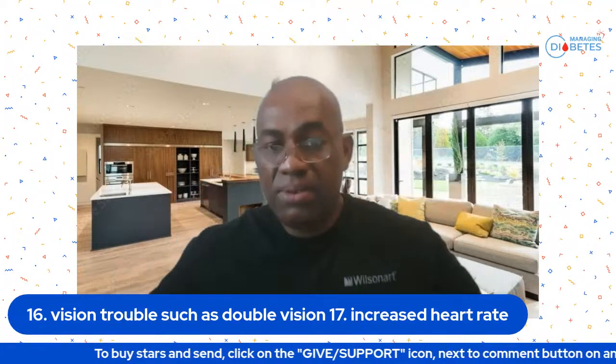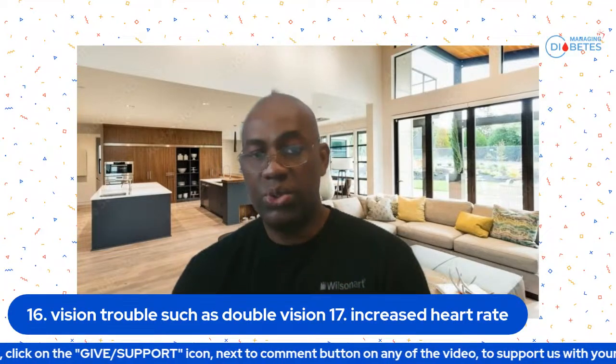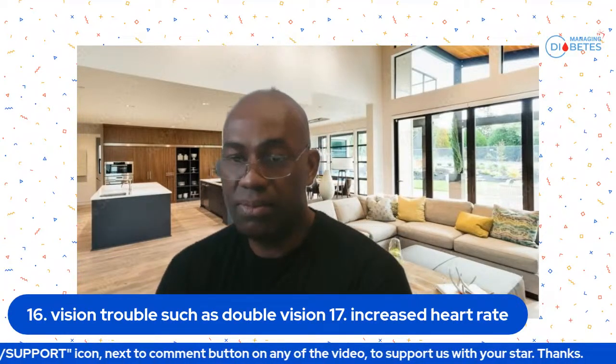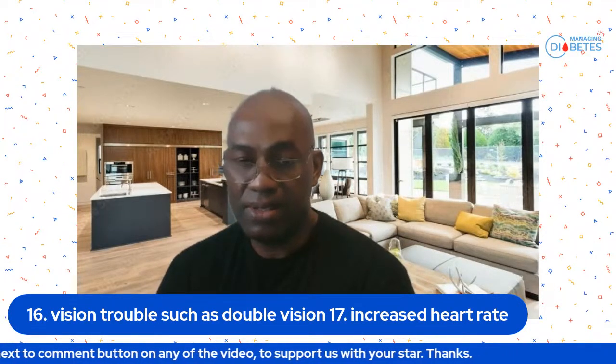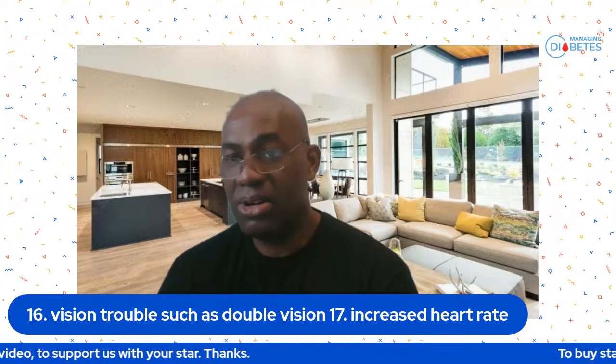Those are the symptoms of diabetic neuropathy. So now we are going to be moving to different types of diabetic neuropathy. I'll be talking about what are the different types of diabetic neuropathy.